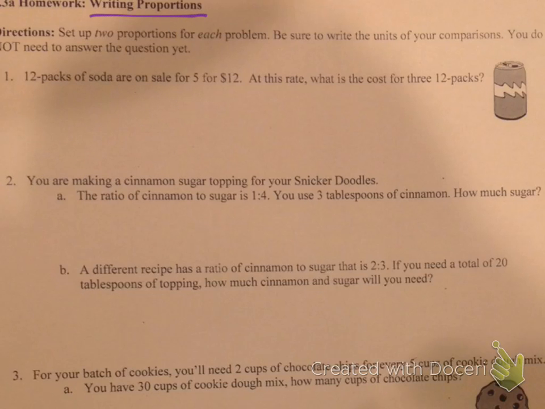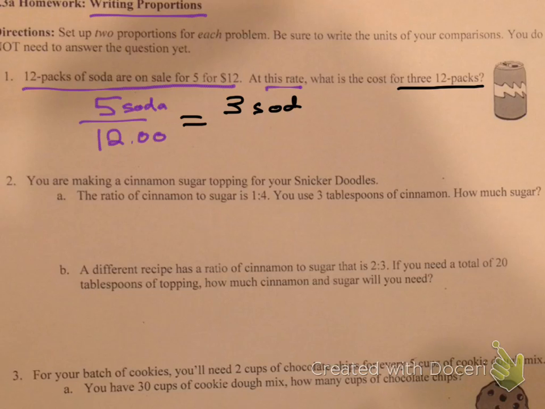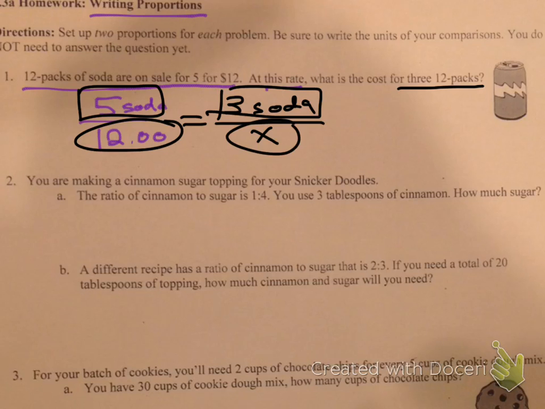So, a 12 pack of soda on sale: 5 sodas for $12. I should label the soda so I know. So 5 soda for 12. At this rate, what is the cost for 3 12 packs of sodas? So 3 12 packs would be X. So if this, then this.